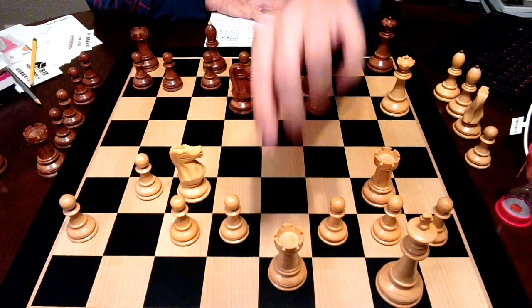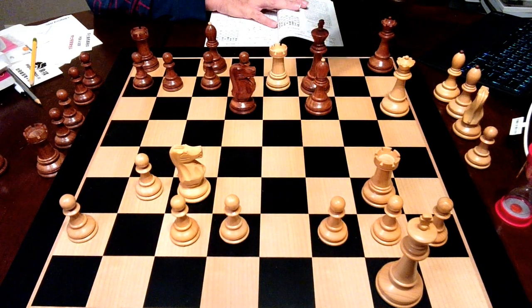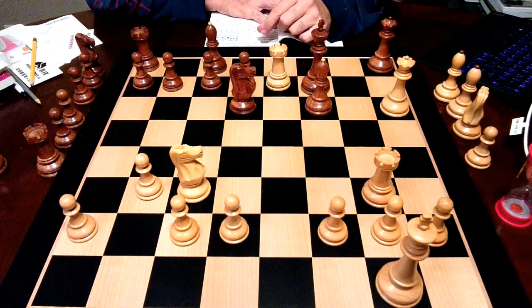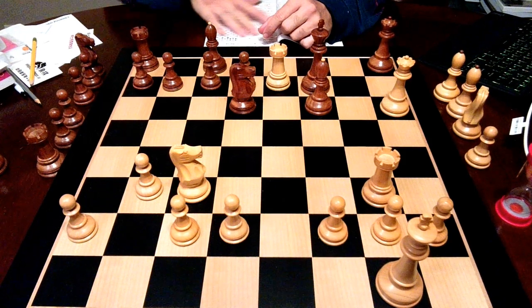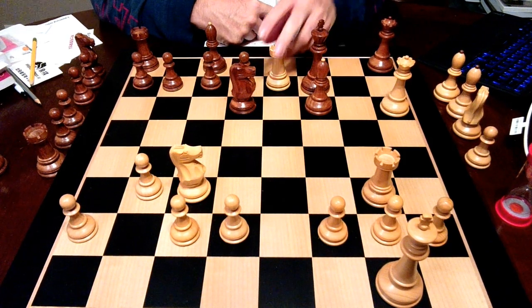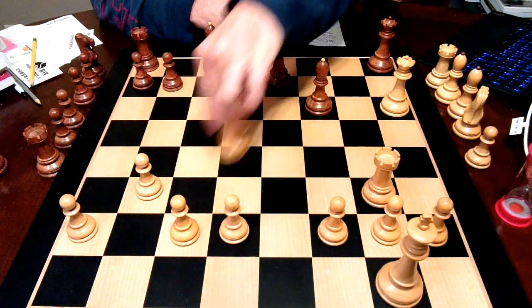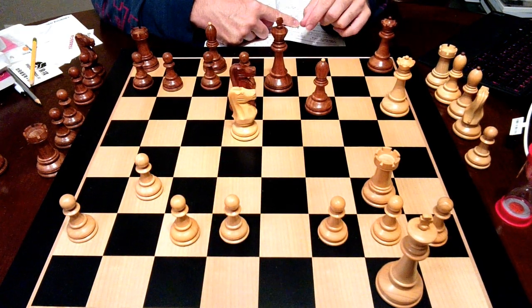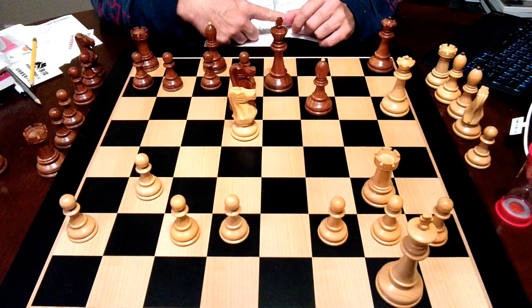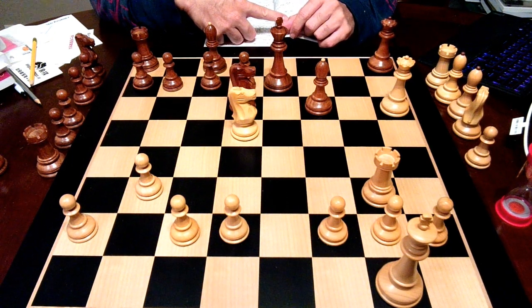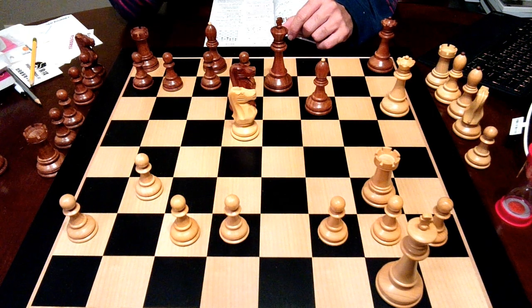And white plays rook takes e7 check. Boom. This is the key shot. King takes e7, knight d5, check again, right? So you cannot escape from all these checks. And of course you must understand what happened here.